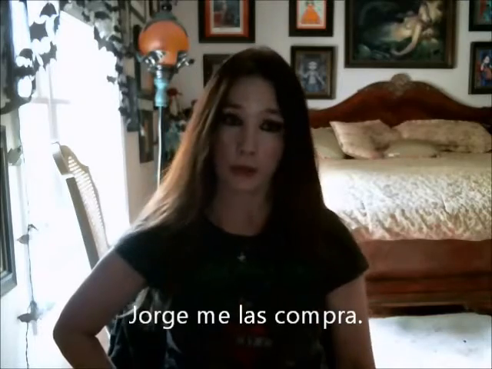All together now, the indirect object pronoun is always going to come before the direct object pronoun. So you have Jorge, then for me, which is me, then them, replacing las flores, which is las, and then the verb compra. So, Jorge me las compra.